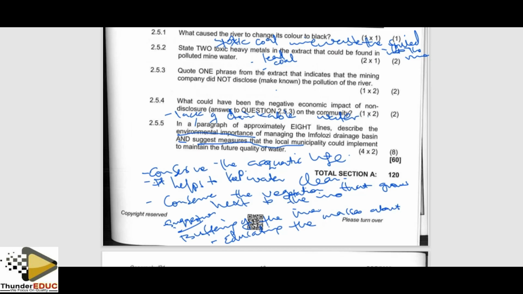After educating them, you can also say measures that punish the polluters, all those polluting the environment. You can also reward those who try to maintain the water sources, but you write it in paragraph format. Okay, we got the last question, that is question 3.